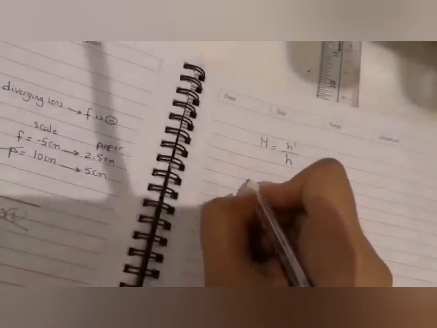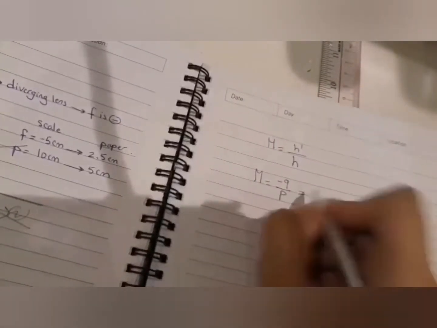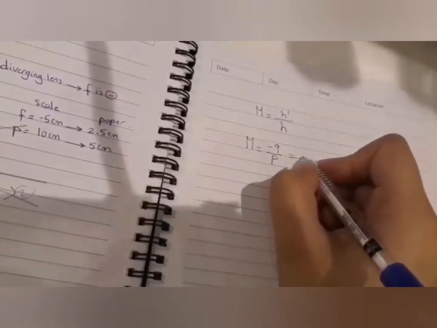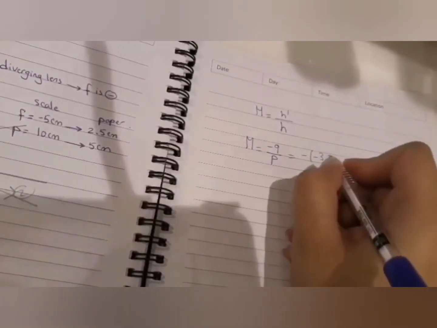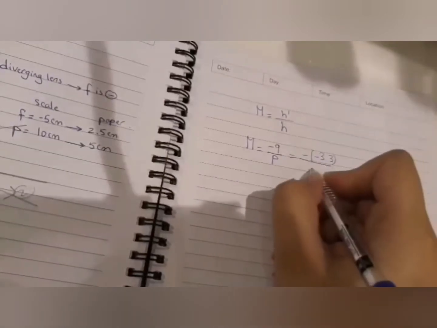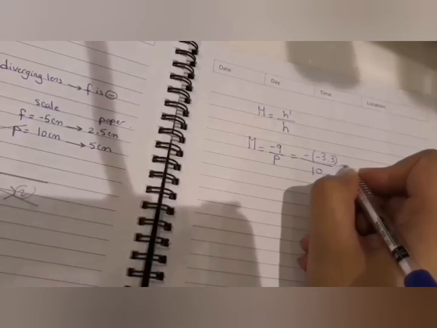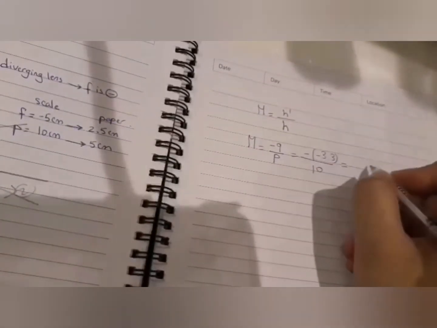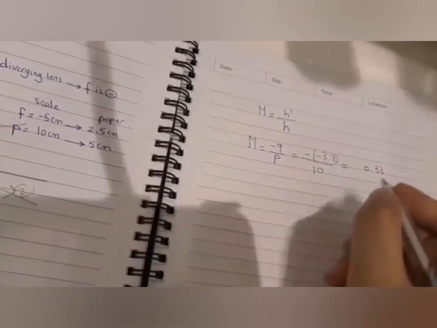So I will use the other equation first, magnification equals negative Q over P. I will get magnification, then I will substitute it here and get H prime from it. Magnification is negative Q over P, negative 3.3 over P, which is 10. I don't have the calculator now, but it's easy. It's 0.33, 3.3 divided by 10.